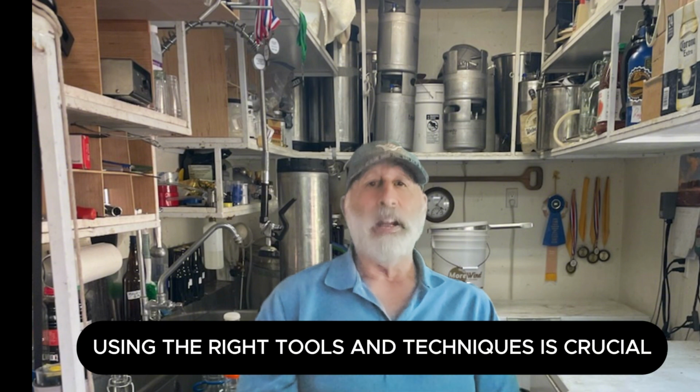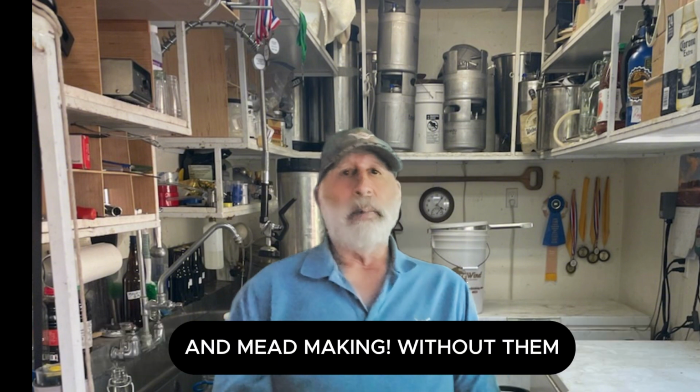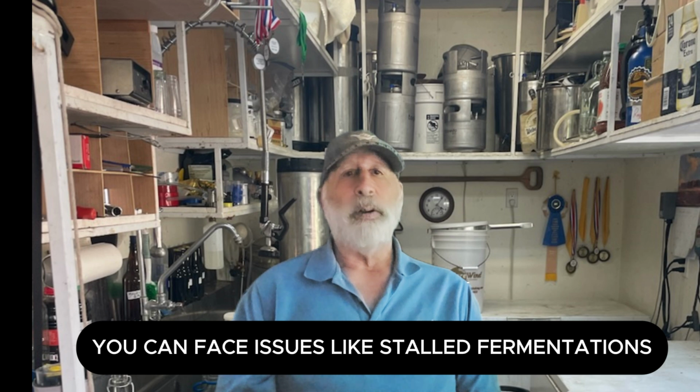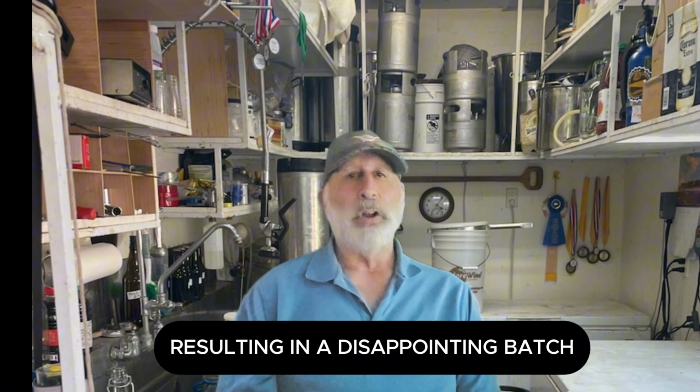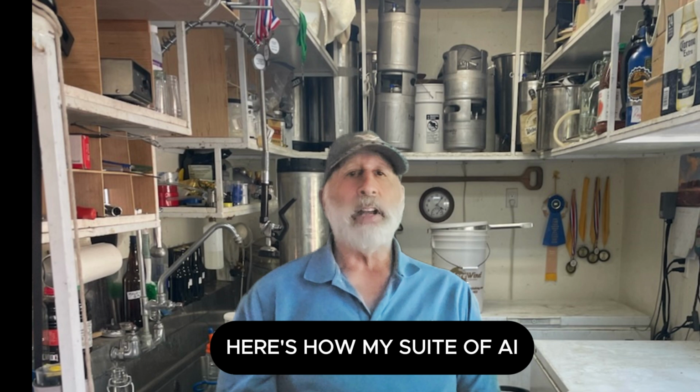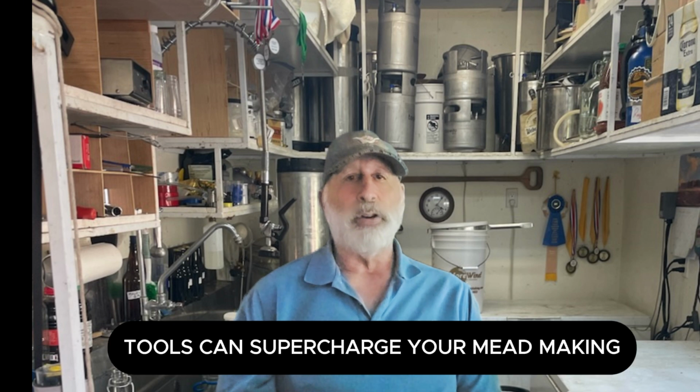Using the right tools and techniques is crucial in mead making. Without them, you could face issues like stalled fermentations or unbalanced flavors, resulting in a disappointing batch. Here's how my suite of AI tools can supercharge your mead making.